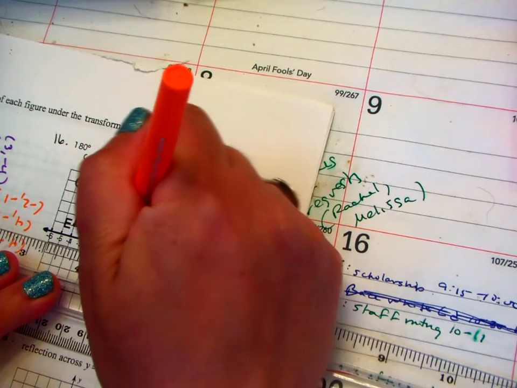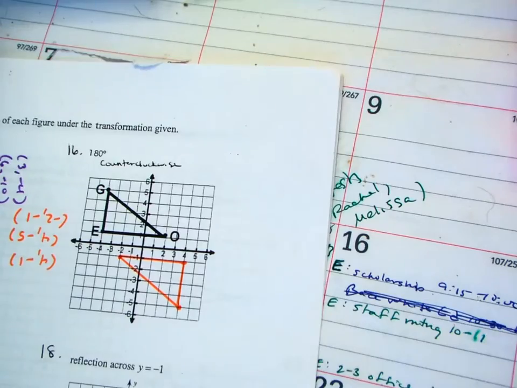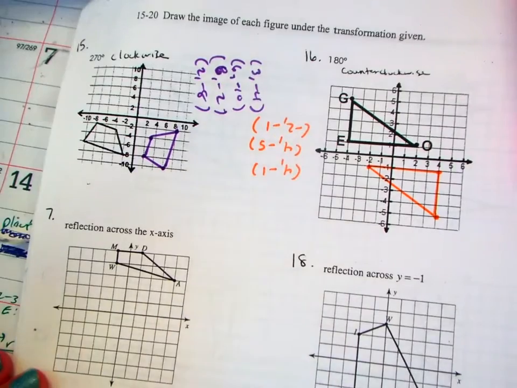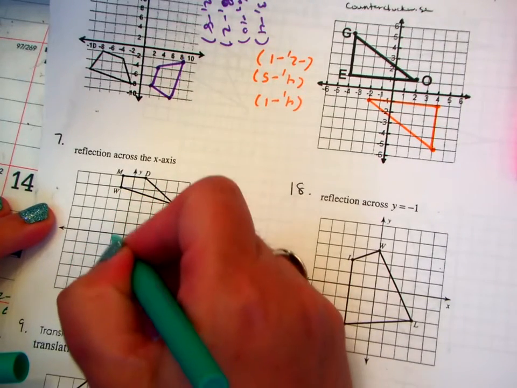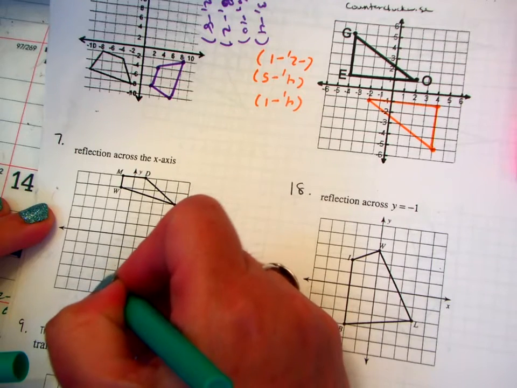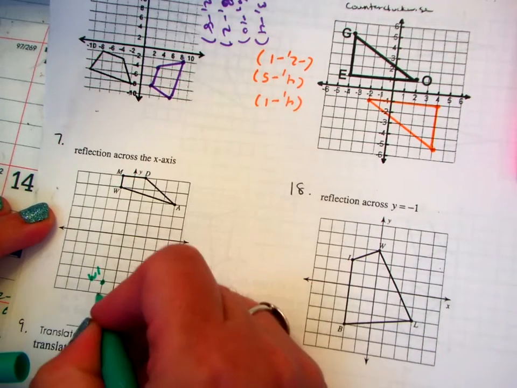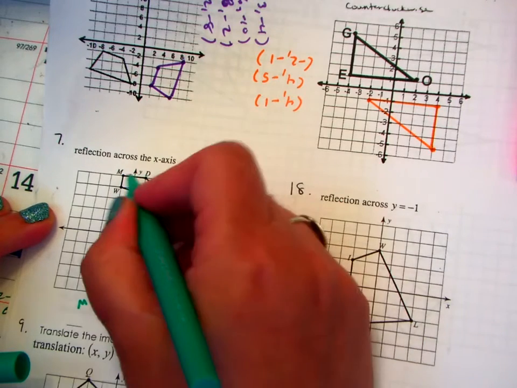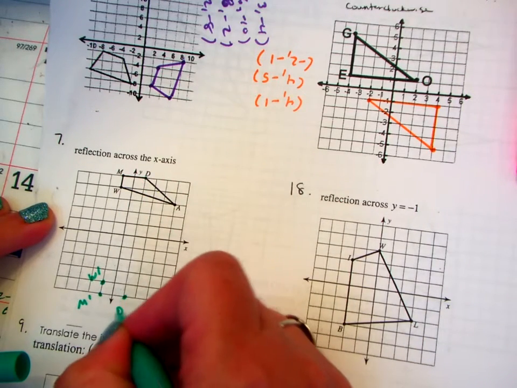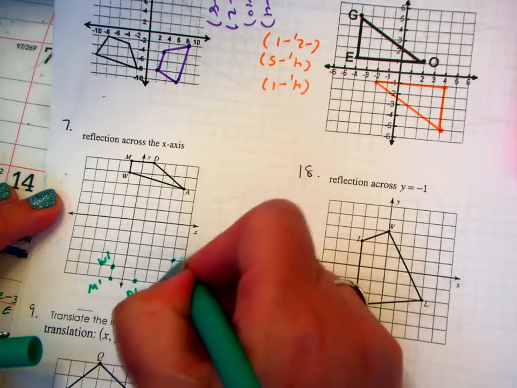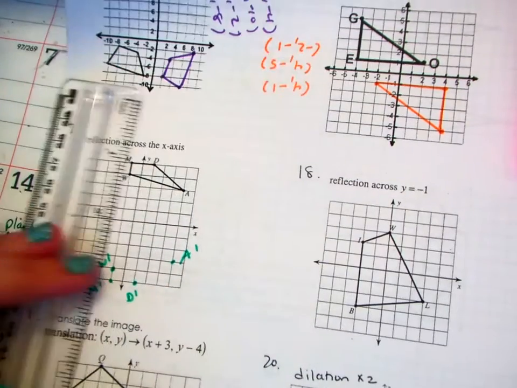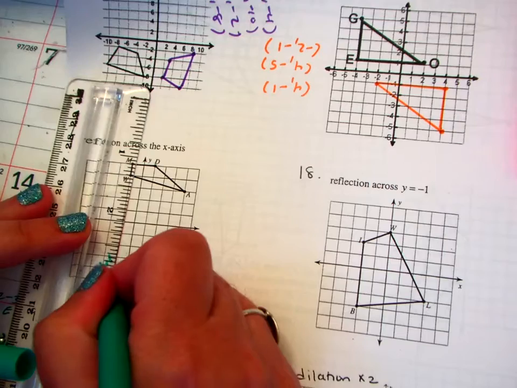All right, so there's the new figure. Okay, so this next one is just going to be a reflection across the x-axis. So if I were to just reflect, I'm just going to count how many points down. So this was 1, 2, 3, 4 that way. So 1, 2, 3, 4 this way. So W prime. This one will be one more down, so M prime. This one will be all the way down here, D prime. And A was 3 up, so it'll be 1, 2, 3 down. So here's A prime. And I'll just draw that. And I just reflected it over the x-axis.